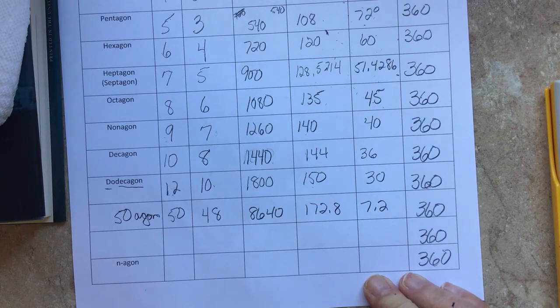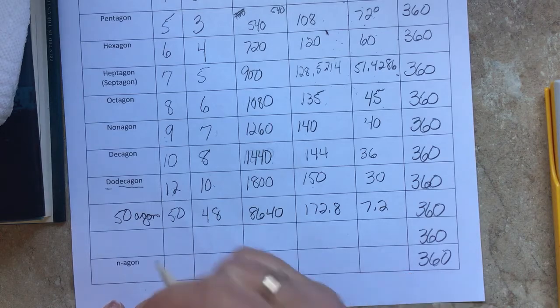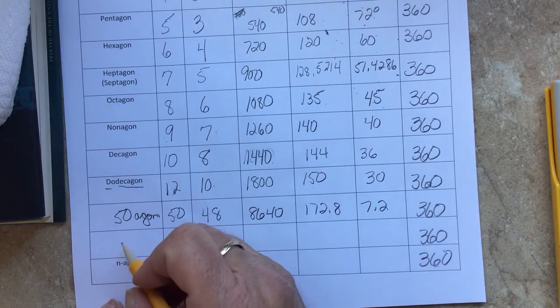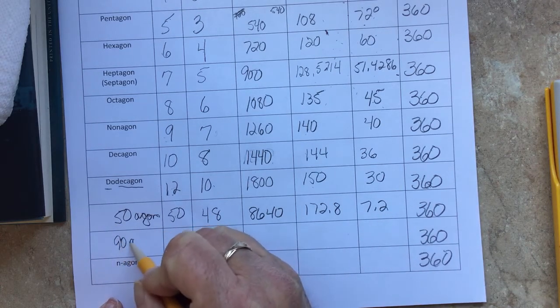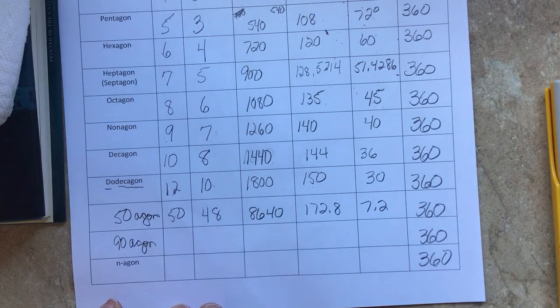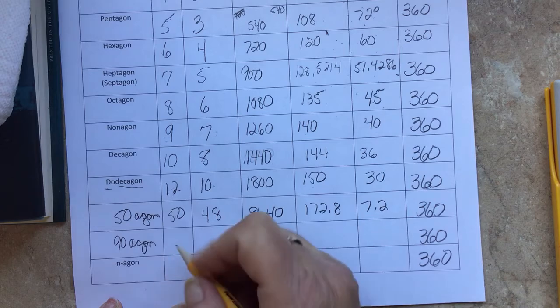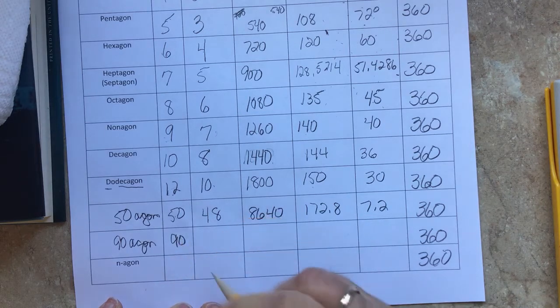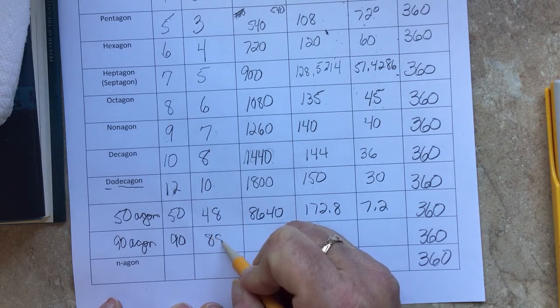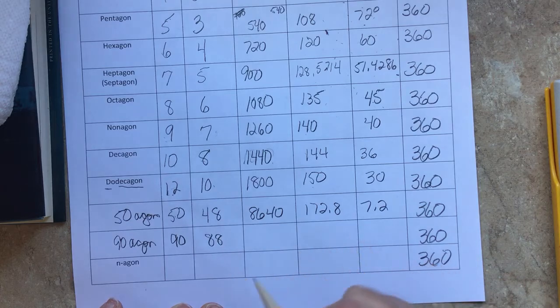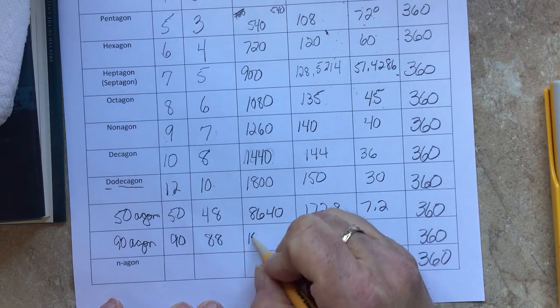All right, how many should we do here? Let's do a 90agon. Okay, think about it. How many triangles will there be? Well, there's going to be 90 sides, so 88 triangles. 88 times 180 is going to be 15,840.